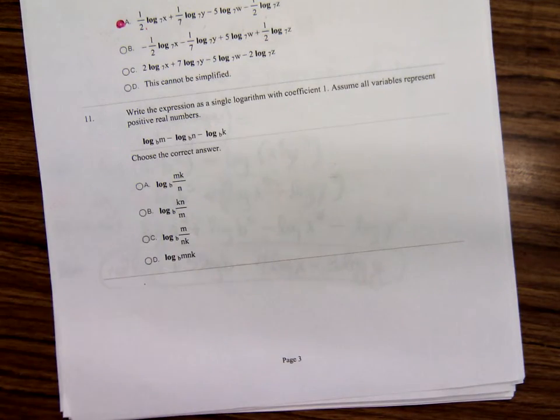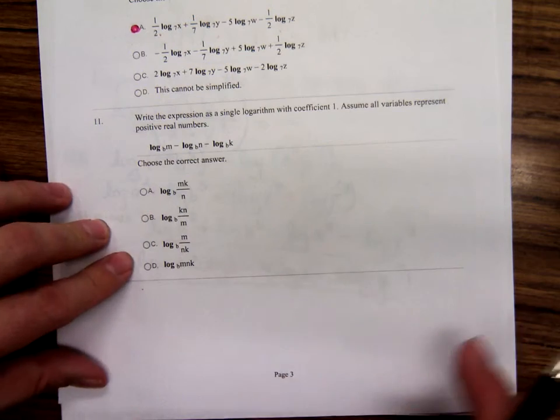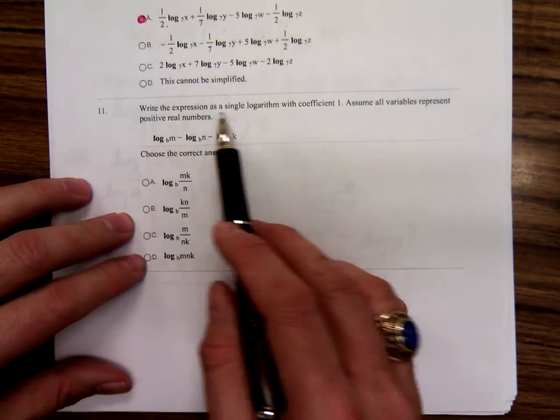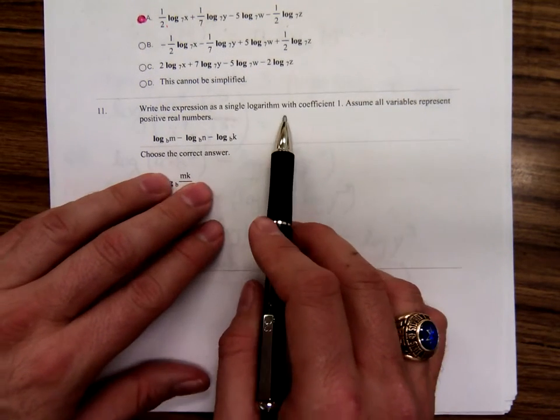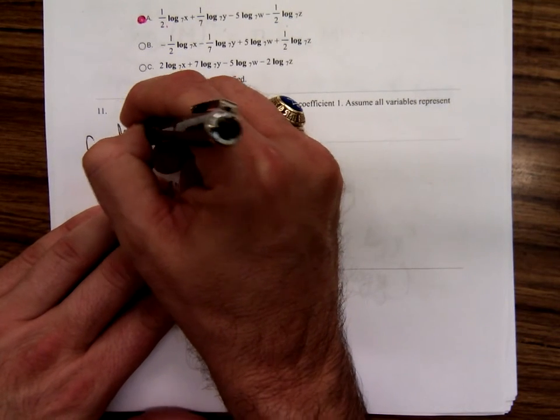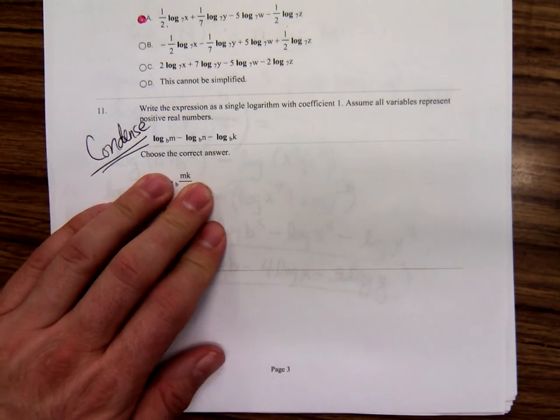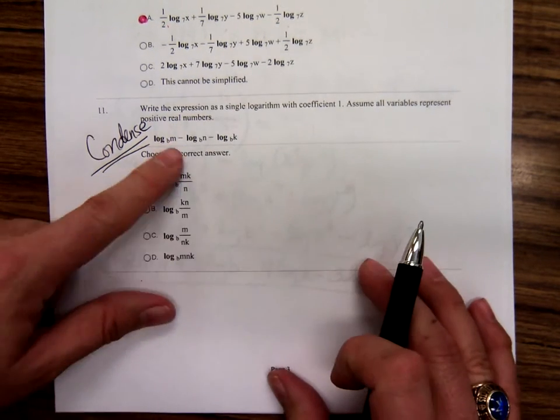So looking at problem number 11, it says, write the expression as a single logarithm. Another word that's used to describe this is condense. We're either expanding logarithms or we're condensing them. We're going to write it down as just one logarithm.